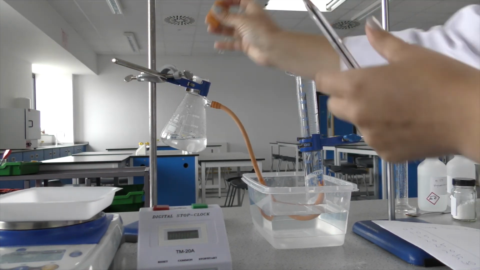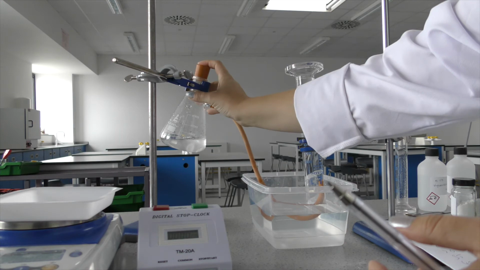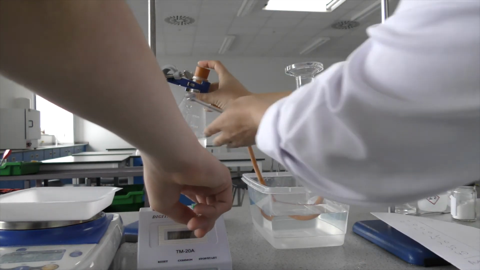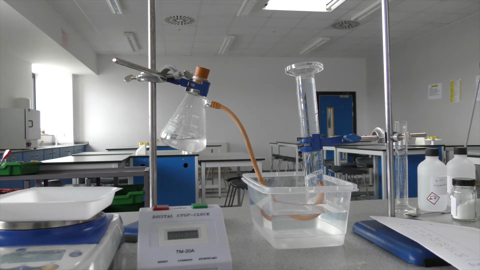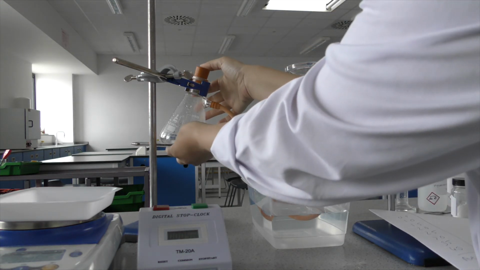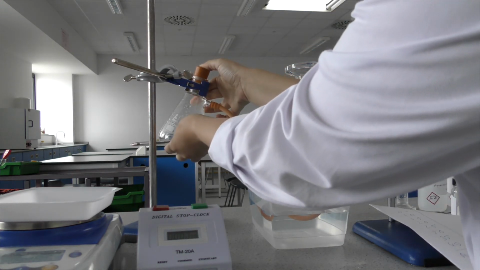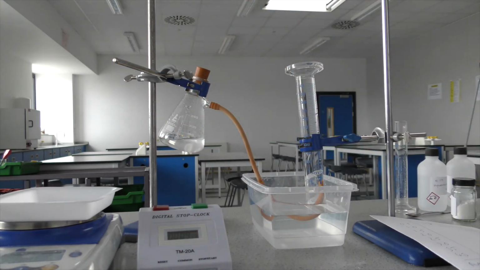Place it in quickly, the reaction started, put the stopper on, and then start the timer. And every 30 seconds we will measure the gas released. It's important that the stopper's on tight because we don't want any of the gas to escape. That would affect our results.